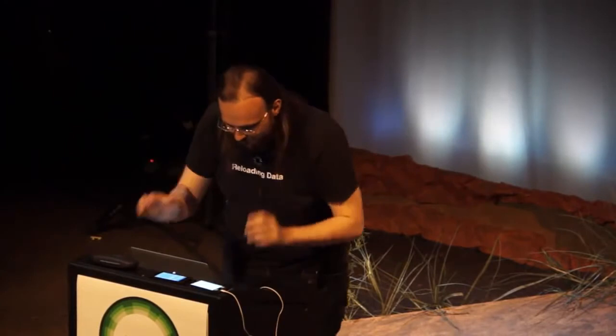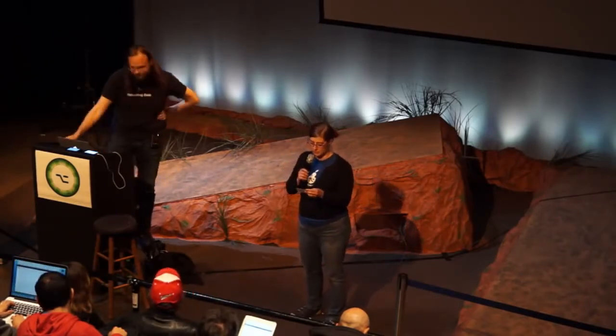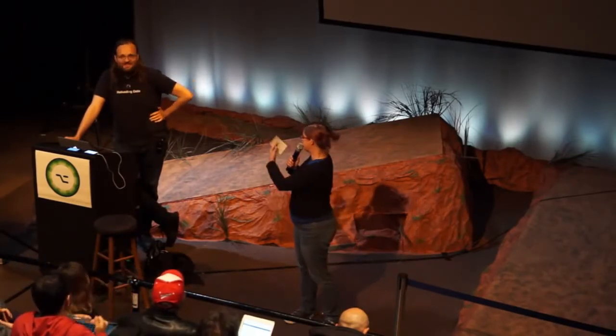In case you weren't here, he's the developer of Cydia, which is the alternative to the App Store for jailbroken iPhones, and he's the creator of Cycript, which is a runtime introspective debugging REPL, which is a hybrid of Objective-C and JavaScript. Jay Freeman.